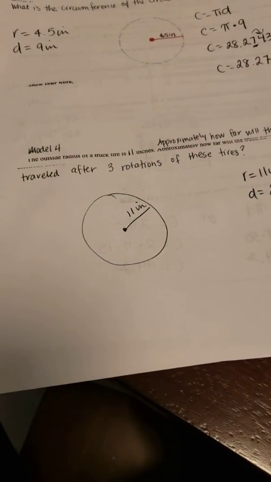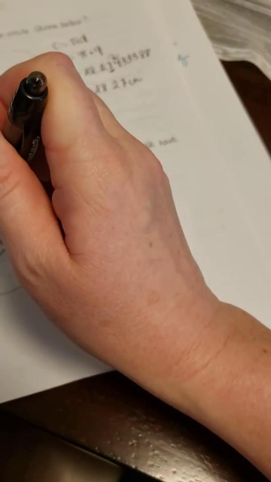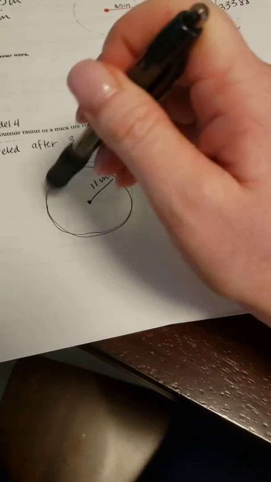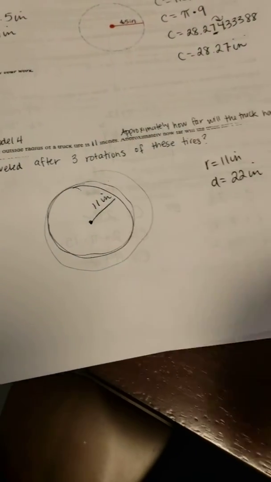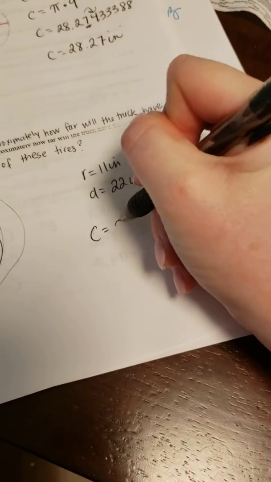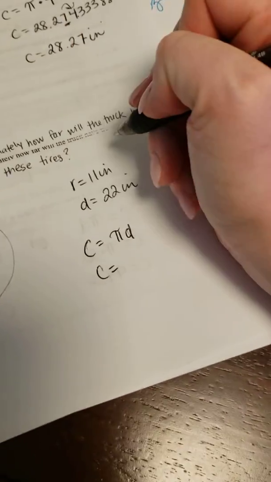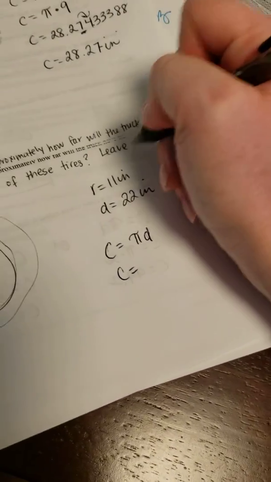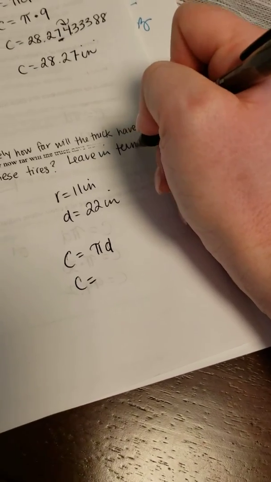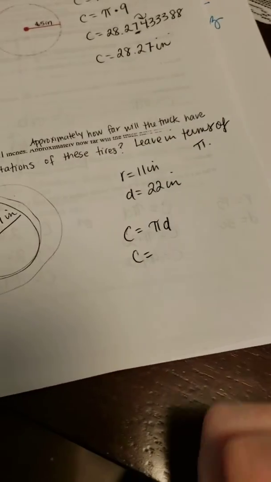Now, how do I know that this is a circumference problem? It's because the tire is rotating. That would be the outside. That's circumference, the outside. They're not talking about the inside. And we find circumference by doing pi times the diameter. I believe on your paper it says leave your answer in terms of pi. Let me add that. If it doesn't, add it. Leave in terms of pi.